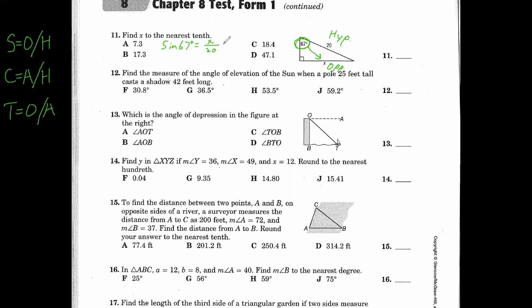Multiply that 20 out of our denominator. And that's what we're typing into our calculator. So again, type this into the calculator. If you need to, you could do sine of 67 first and then multiply by 20. Again, just be careful as you type it in. Also, on your calculator, you need to make sure it's in degree mode before you even start typing, or it's not going to work.